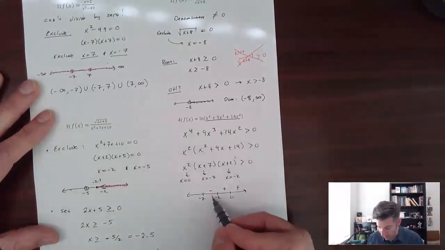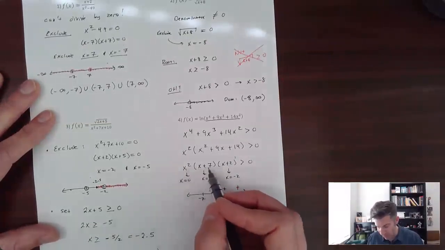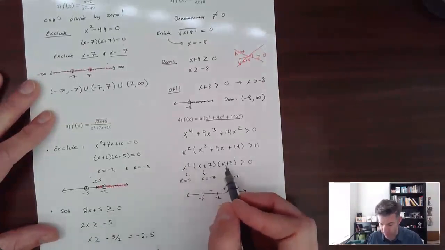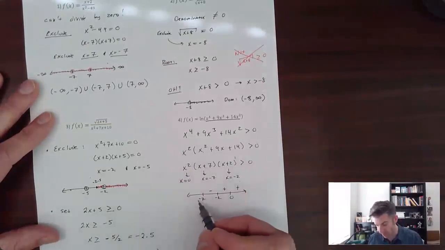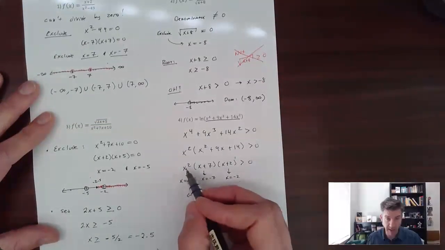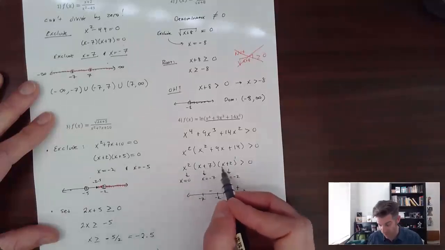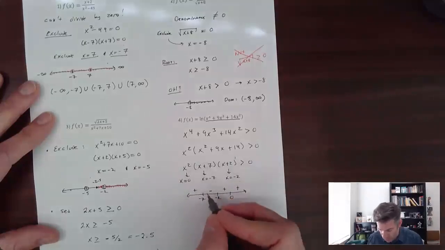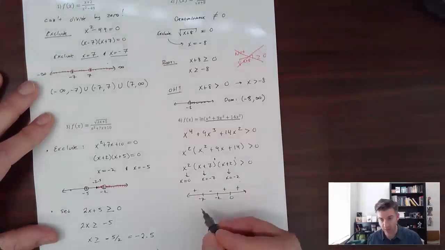Or you can plug in something like -4, and -4 squared is positive 16. -4 plus 7 is positive. -4 plus 2 is negative. And a positive times a negative is negative overall. And then finally, let's pick something less than -7, like -8. -8 squared is positive 64. -8 plus 7 is negative. -8 plus 2 is negative. And a positive times a negative is positive. Or you could have said -7 comes from this factor with an odd multiplicity, so we're going to cross.